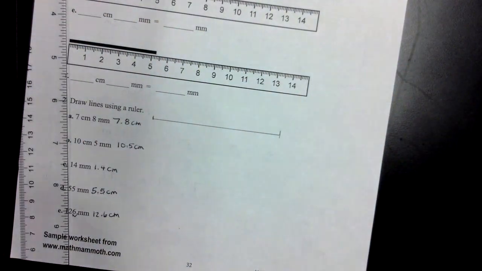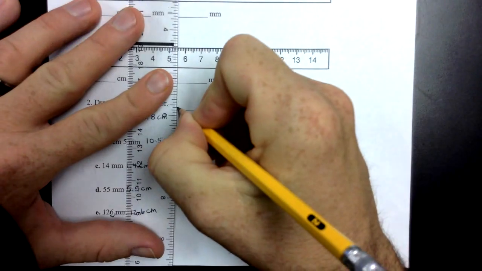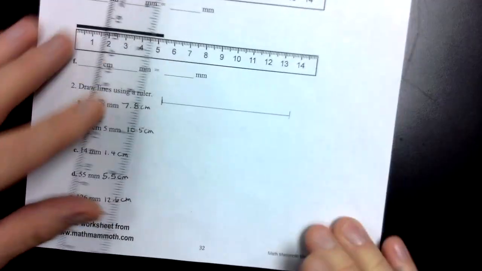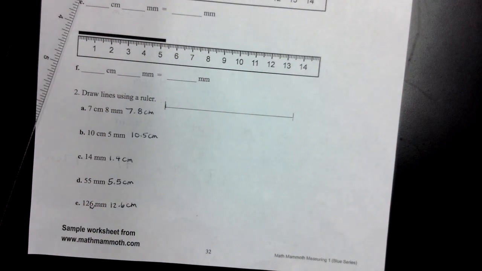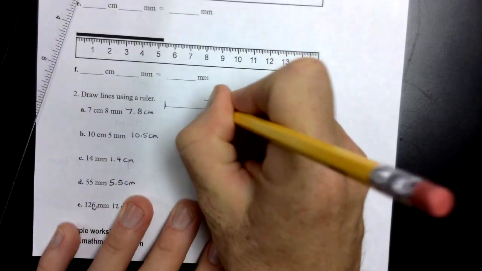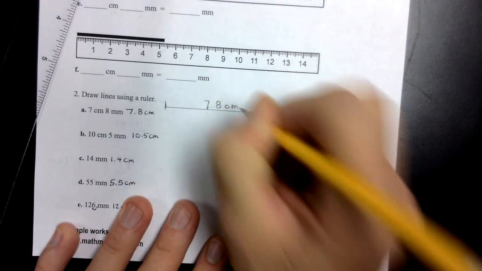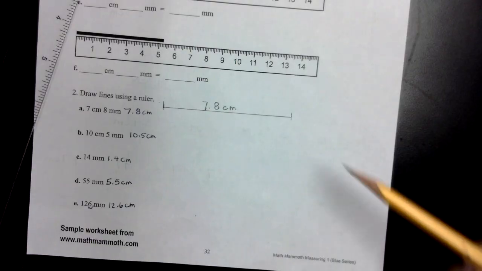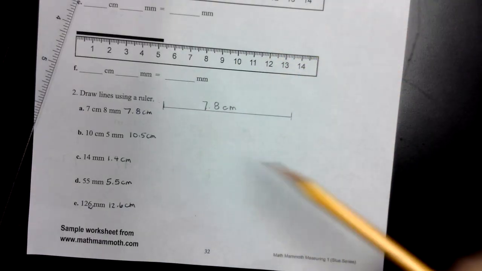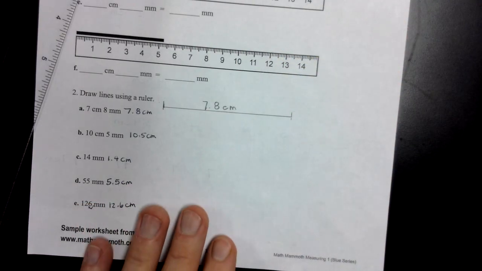When you show this to me for credit, I'm going to measure these lines to make sure. Then write this at the top, 7.8 centimeters. So A through F on there, A through E on here, come show me. Got it? Thanks.